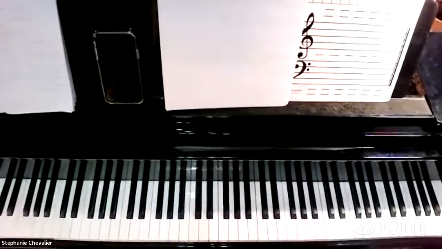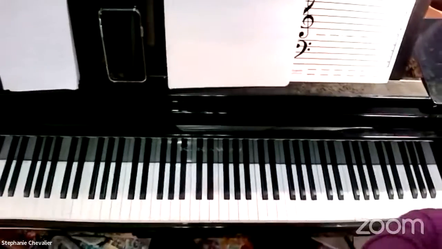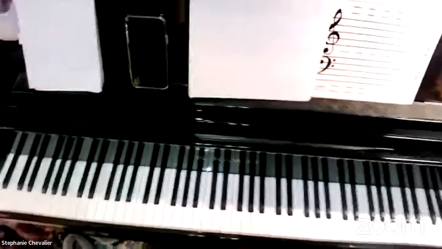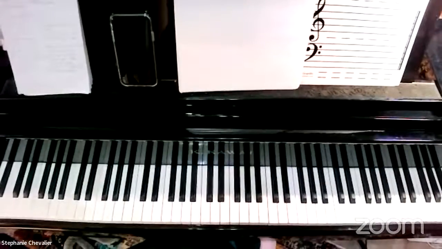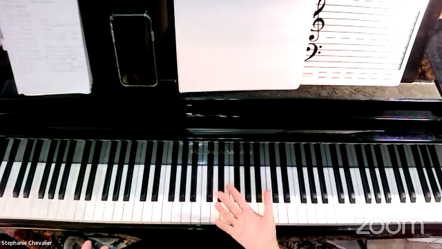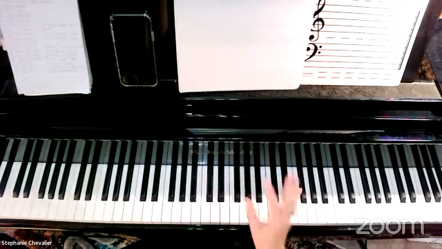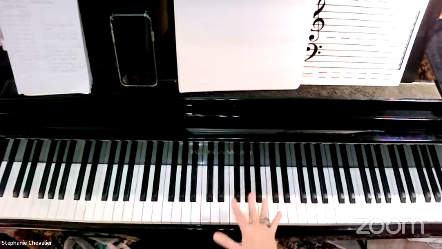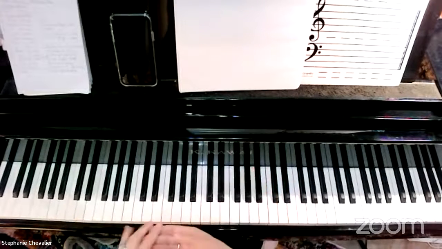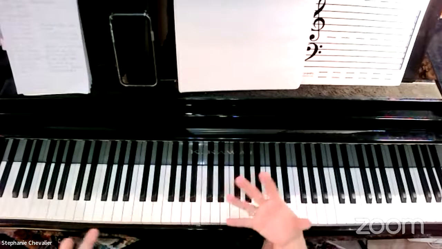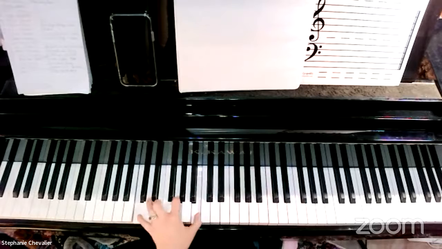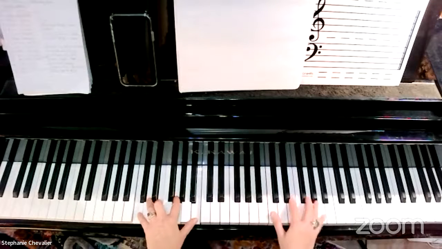A lot of people ask, what is a chord? What is a triad? A triad is always a chord, but a chord isn't always a triad. I'm going to break it down very easily. A triad means three. That means you have three notes for that chord. But a chord can be more than three notes.